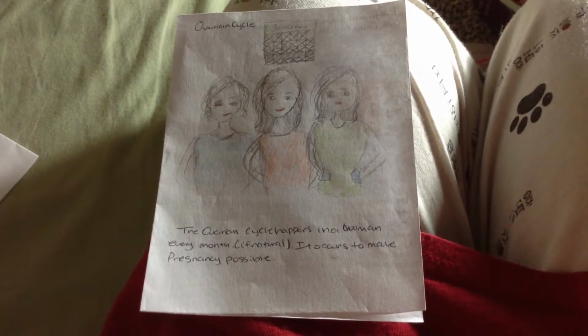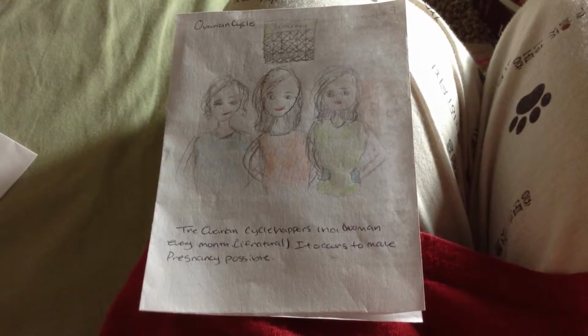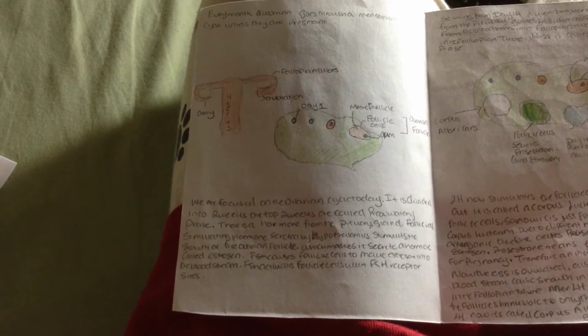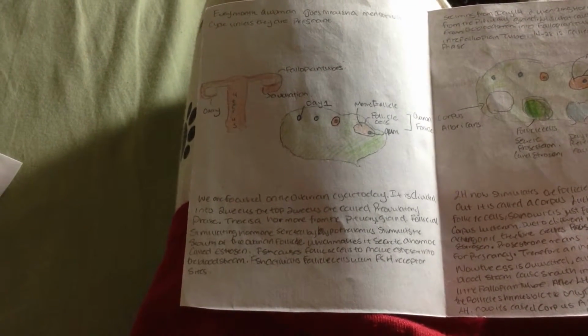This is the ovarian cycle. The ovarian cycle happens in a woman every month if natural. It occurs to make pregnancy possible. Every month, the woman goes through a menstrual cycle unless they are pregnant. We are focused on the ovarian cycle today. It is divided into 2 weeks at the top. The first 2 weeks are called the pre-ovulatory phase.